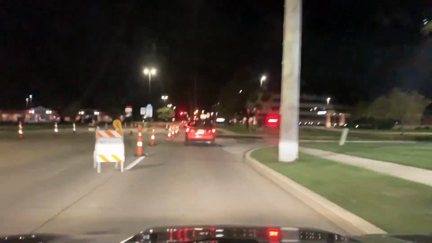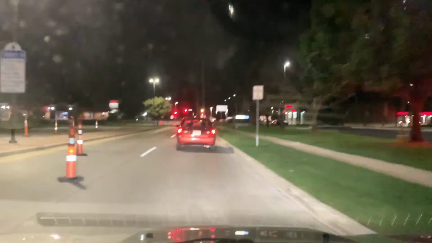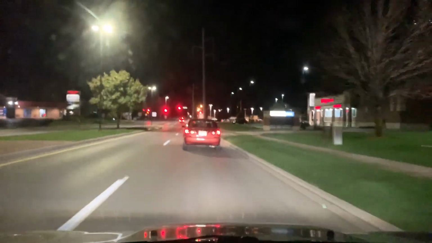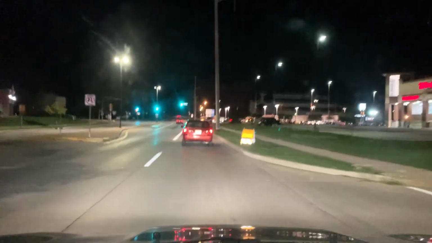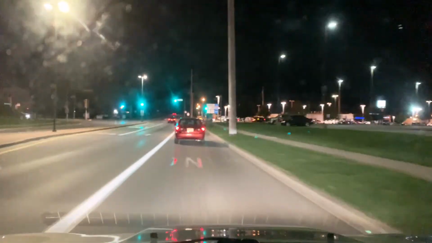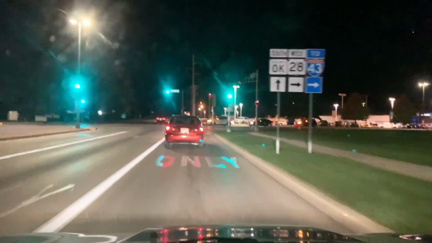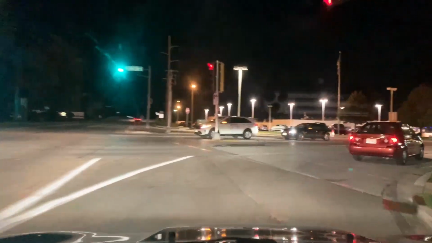So yeah, oh, they changed the lane up. That's cool. I don't know why they didn't have that set up that way before. So thank you everybody for tuning in while I'm doing my testing. I appreciate it.